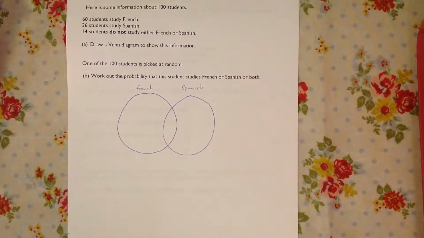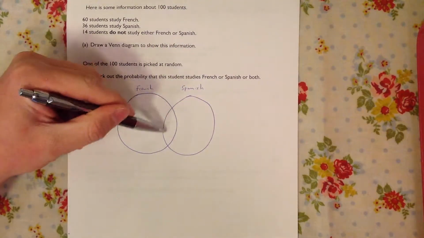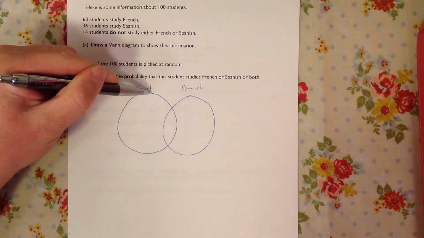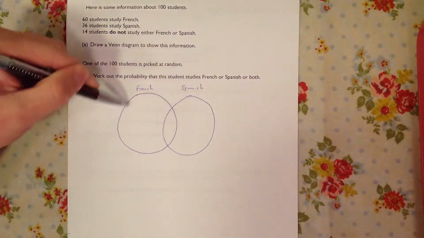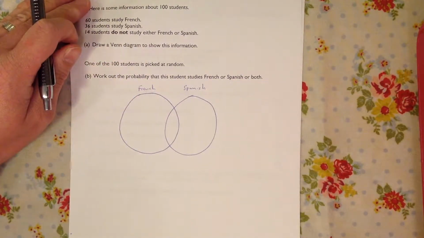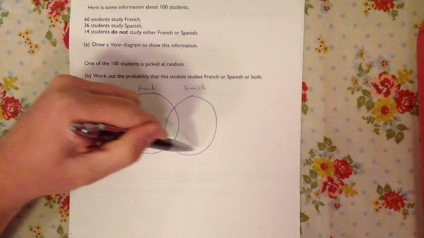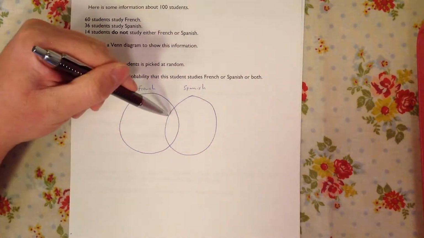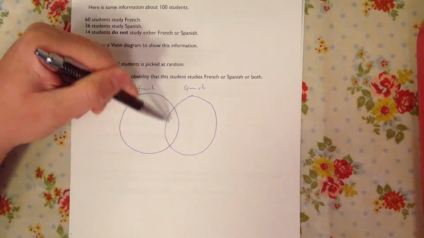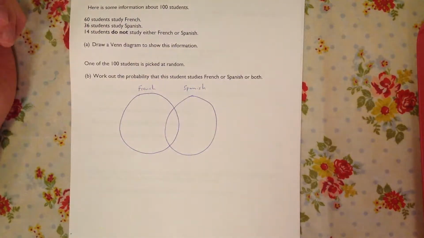And then our first bit of understanding here is this element where the circles overlap. If we're talking about the French circle, everyone inside this circle studies French, whether they're here or here. And on the other side, everyone inside this circle studies Spanish, whether they're here or here. So this element here is French students and Spanish students. So we have the overlapping element.